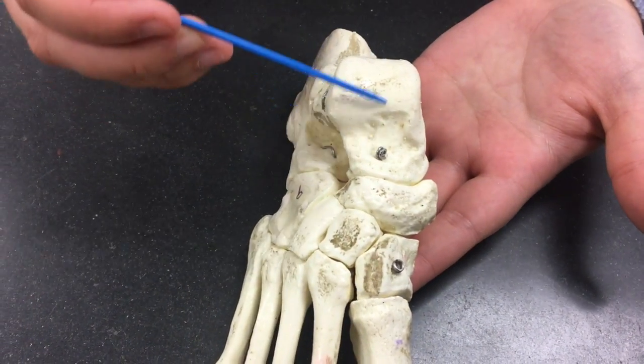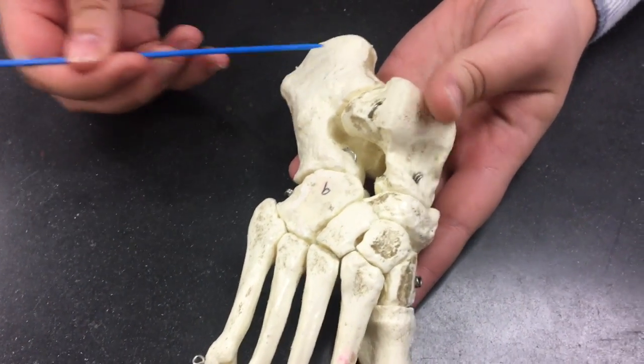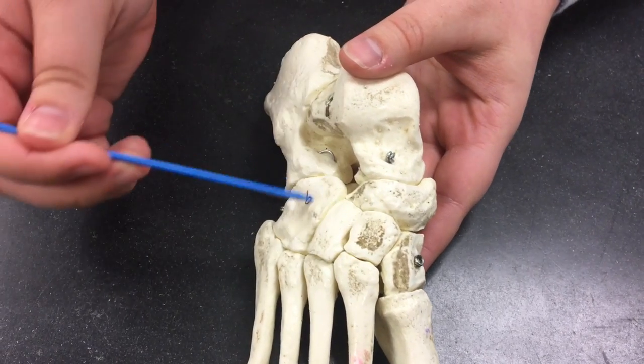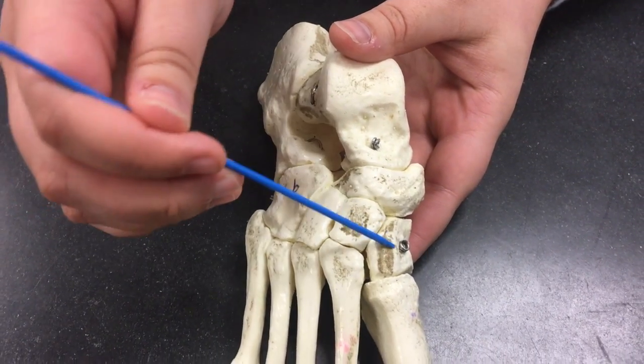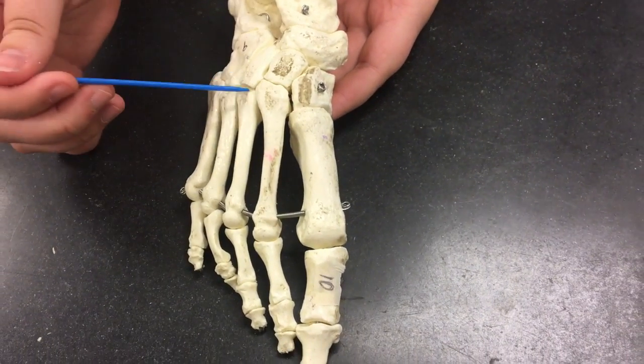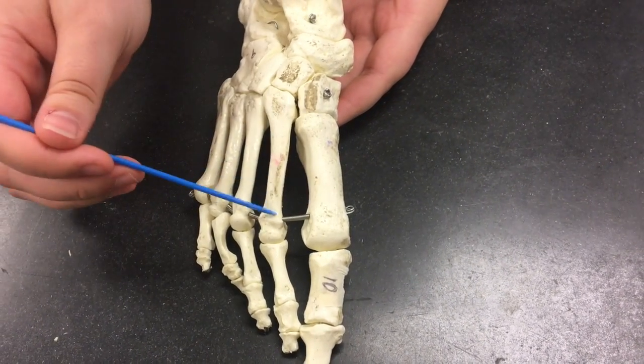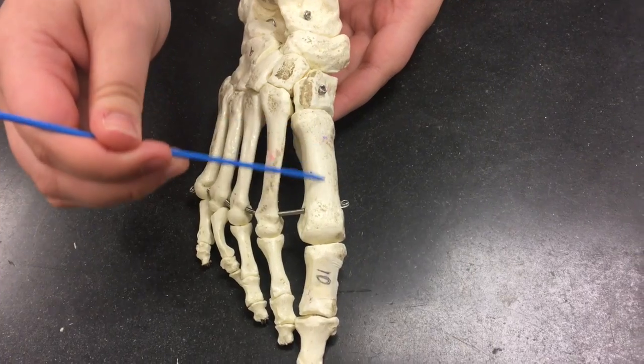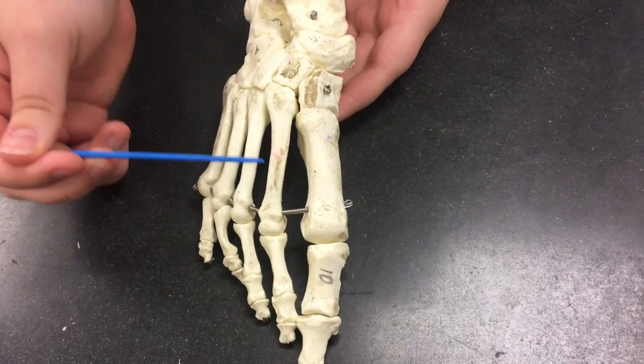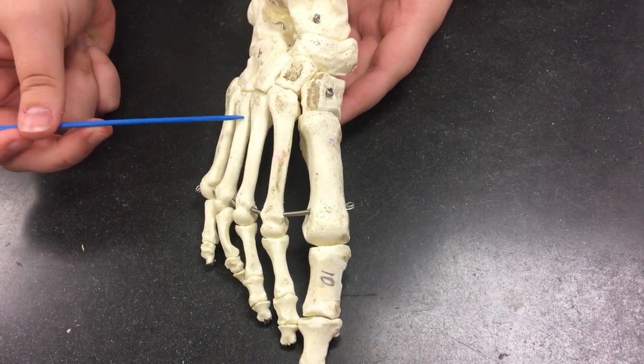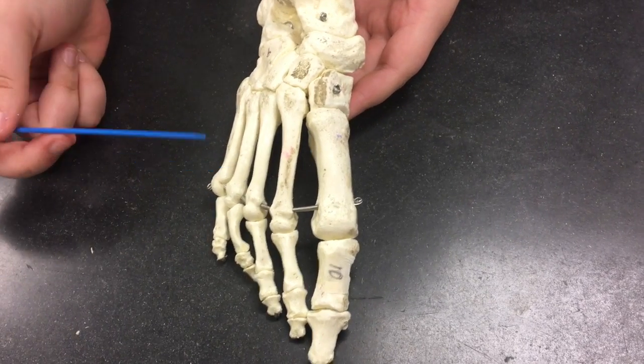This is the talus, the calcaneus, the navicular, the cuboid, and the cuneiforms. This is the base of the metatarsals and the heads of the metatarsals. This is the first metatarsal, second metatarsal, third metatarsal, fourth metatarsal, and fifth metatarsal.